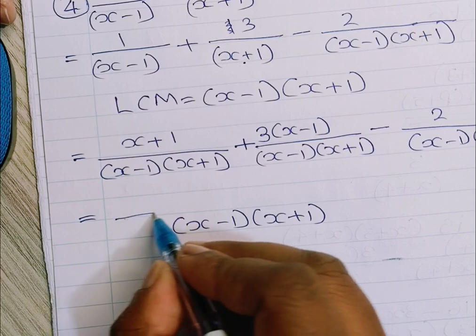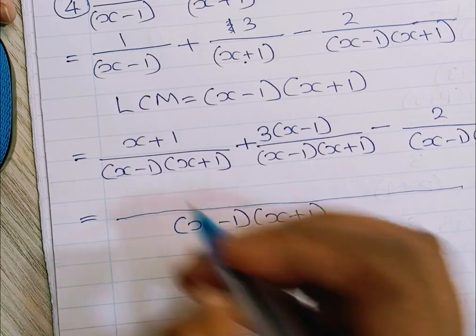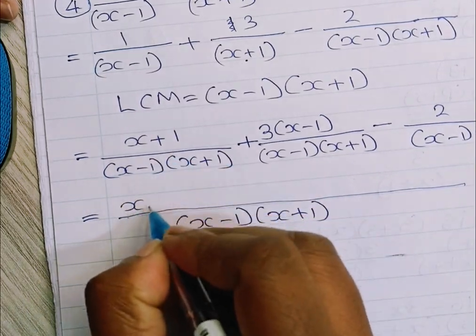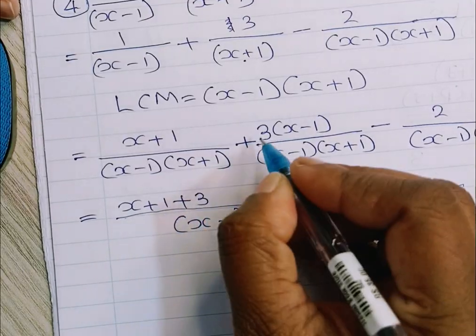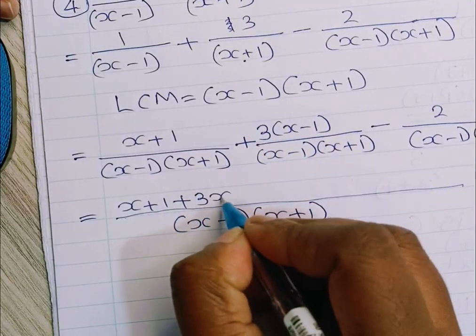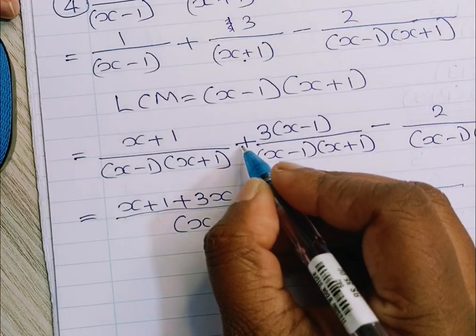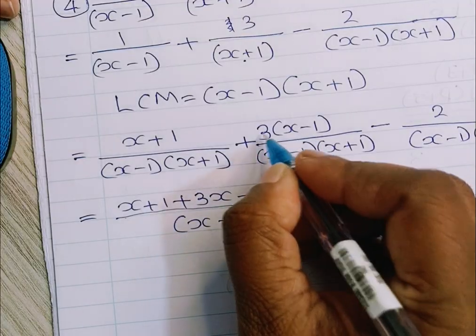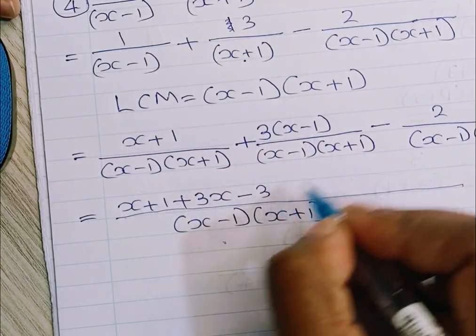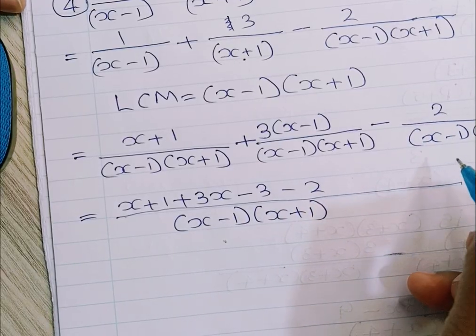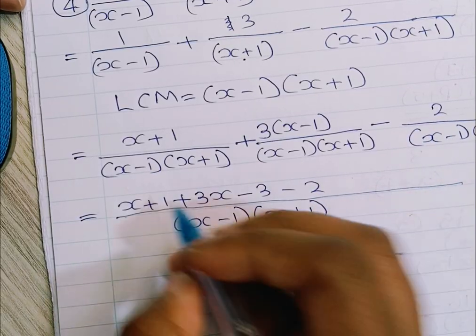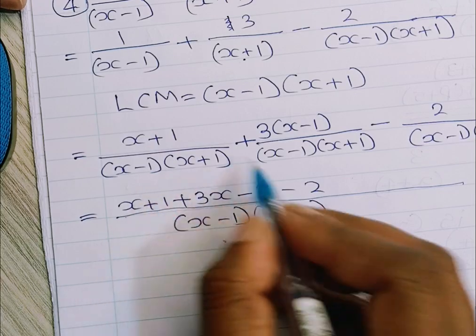And the numerators we have to simplify here. In here x plus 1 is there, plus 3 times, we can multiply with 3 also. 3 times x is 3x, plus into minus means minus, 3 times 1 is 3, and minus 2 comes in the same way in the last, right? So you can see these two are x terms and the others are numbers.